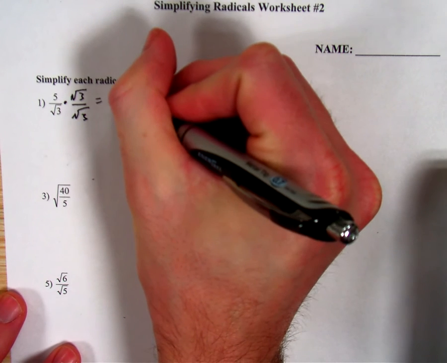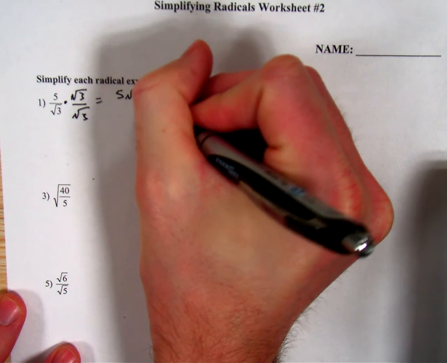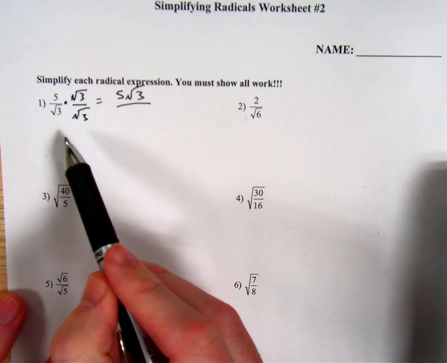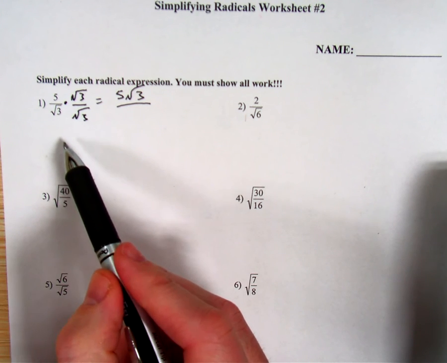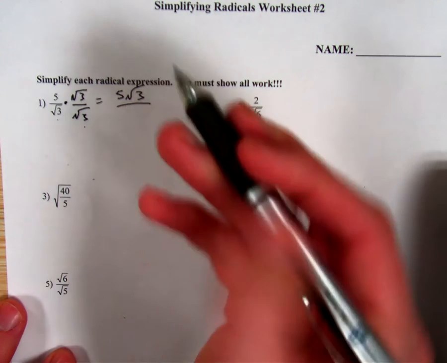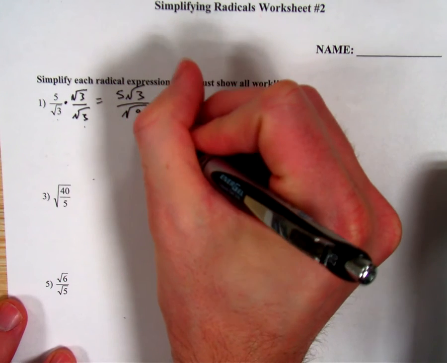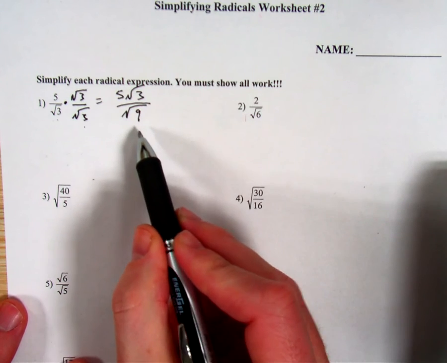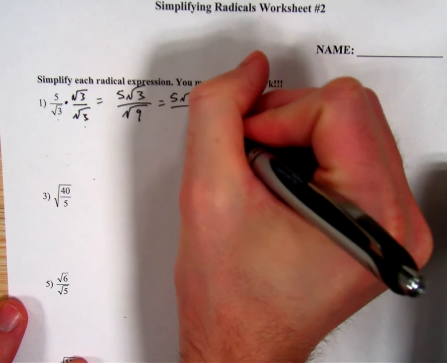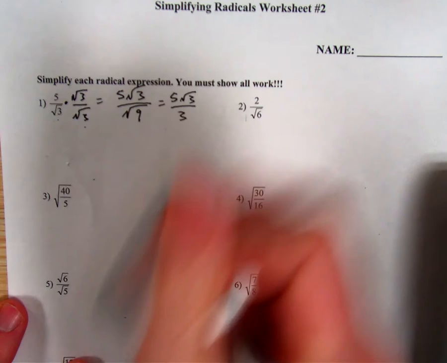Alright, so this is going to give me 5 radical 3. And we're going to go the long way here for the first time we do this, and then you'll see the pattern and figure out just a little half-step shortcut. Square root of 3 times the square root of 3 is going to be the square root of 9. And then what is the square root of 9? That should be 3. So I'll have 5 square root of 3 over 3.